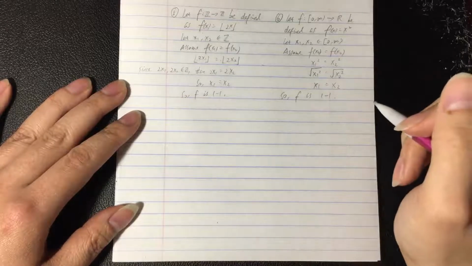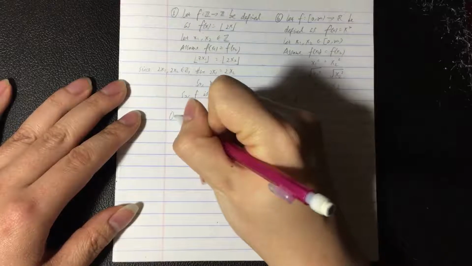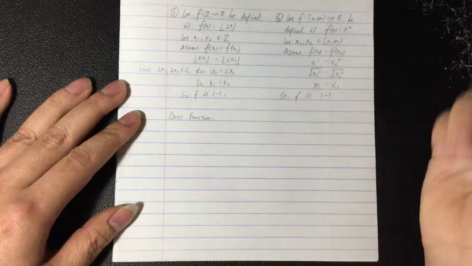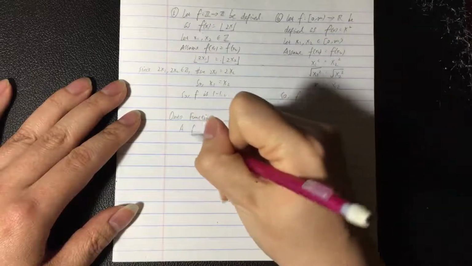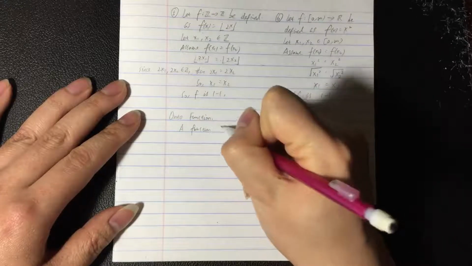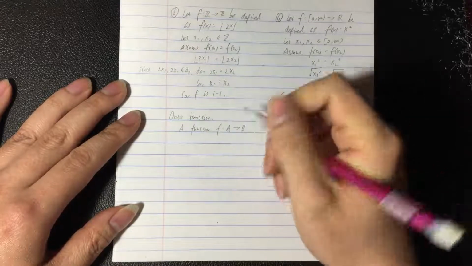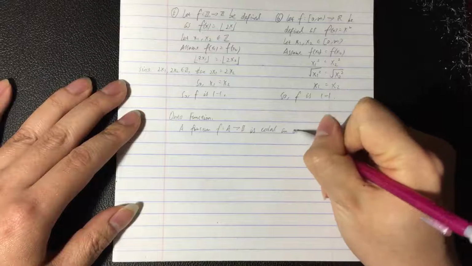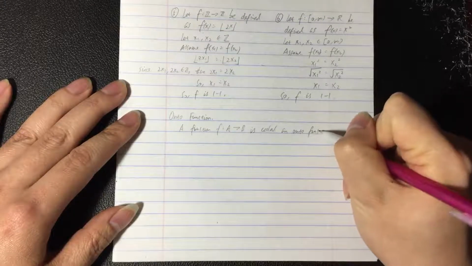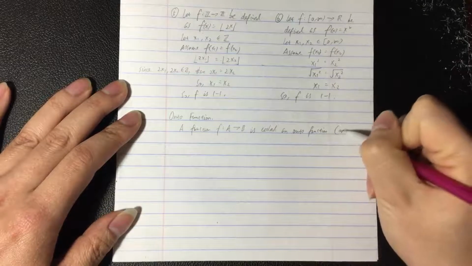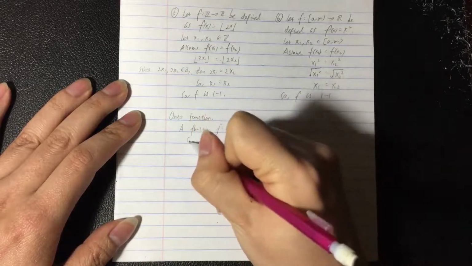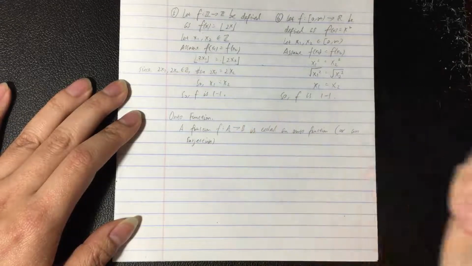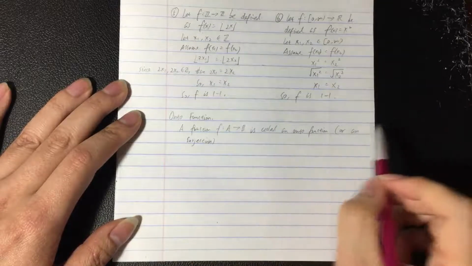Next, let me introduce onto functions. A function f from A to B is called an onto function, or a surjection.